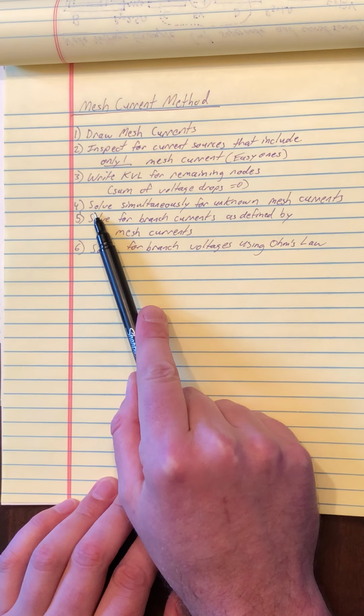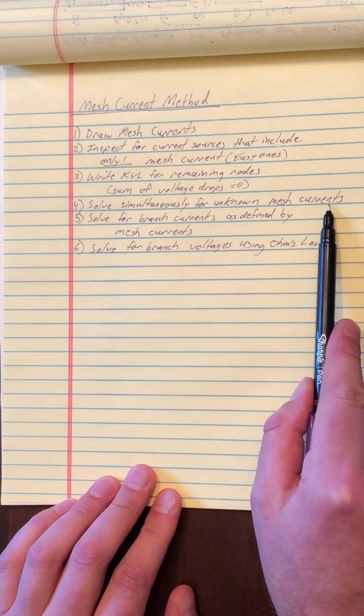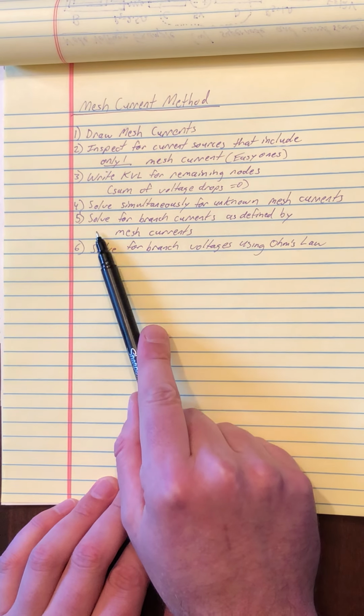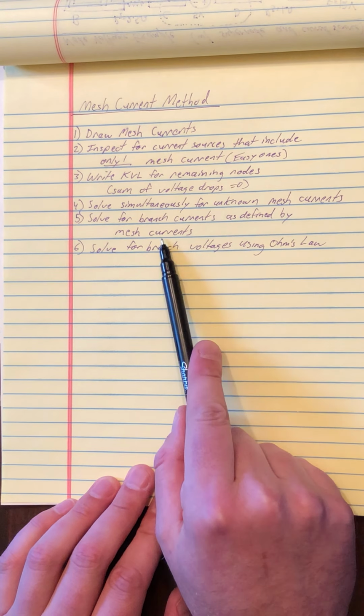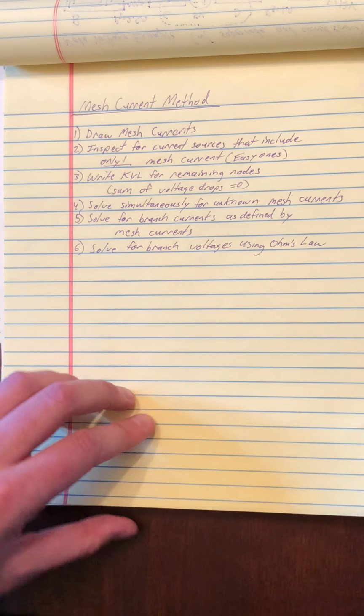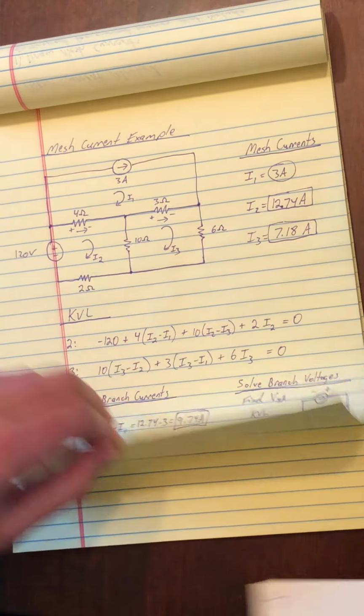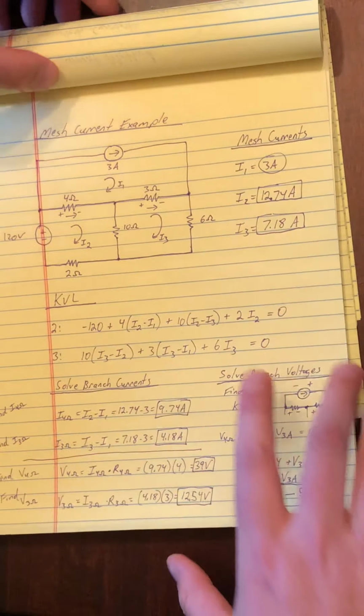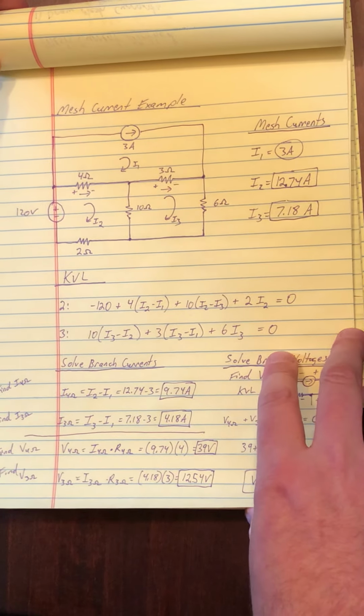We'll get expressions then where we can solve simultaneously for all our unknown mesh currents. And then from there we can solve for our branch currents as defined by the mesh currents. And then finally we can solve for any branch voltages using Ohm's law. So let's take a look at an example for mesh current.